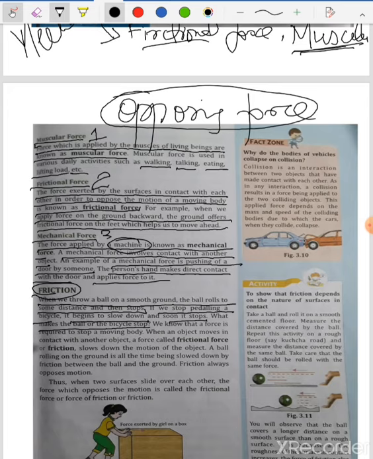Now why is it stopping? Why is the cycle stopping? Because when an object, underline this, moves in contact with another object, a force called frictional force or friction is the factor which slows down the motion of the object. So that is why the ball or the cycle stops. Whenever you are trying to slide one object on another, what happens? It opposes the motion. So this force which opposes the motion is called frictional force.